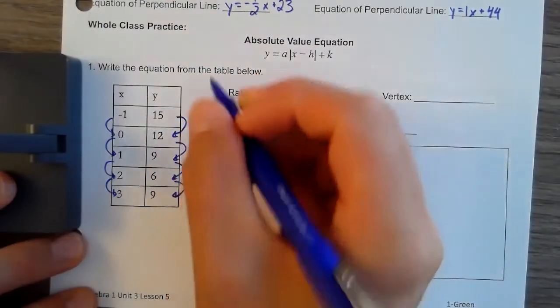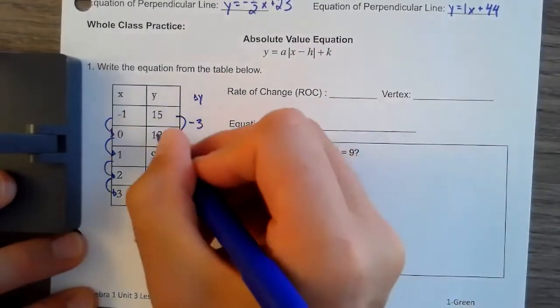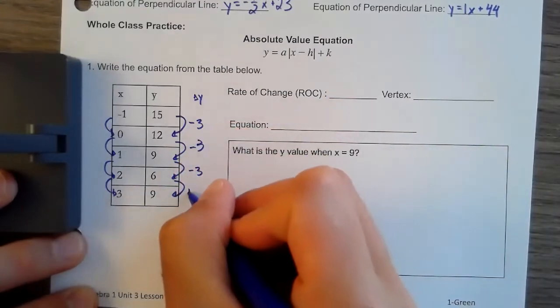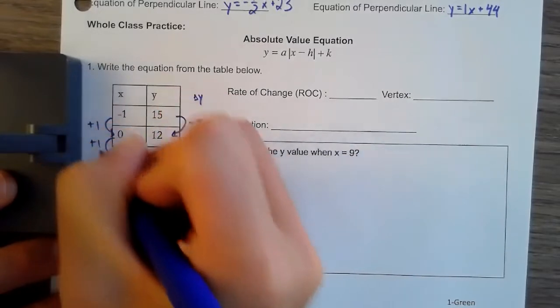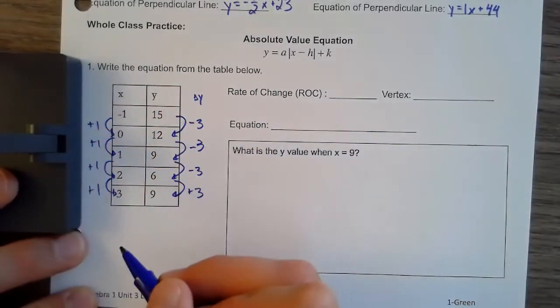And then finding all the change in y's over here on the right. Subtracting 3, subtracting 3, subtracting 3. Oh, all of a sudden I'm adding 3. Well, on the x's, I'm adding 1, adding 1, adding 1, adding 1. Always want to write it, even though if we see that.